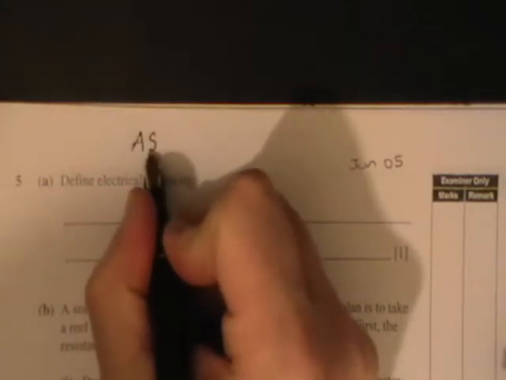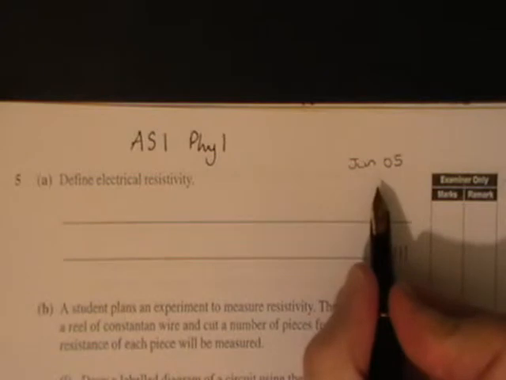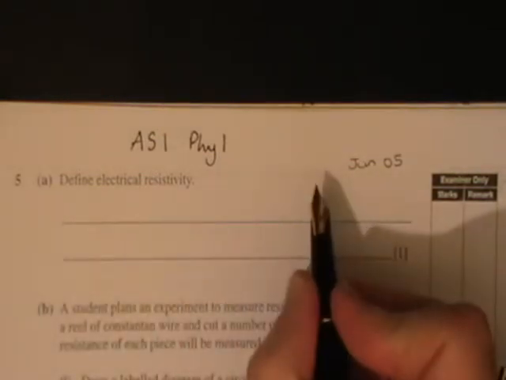Okay, so this is AS1 Physics 1, and it's June 2005, question 5.